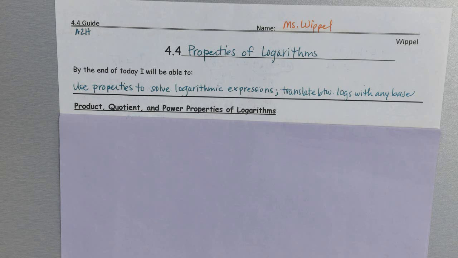We are going to be used to solve logarithmic expressions, and we are also going to do some equations later today, and then we're going to translate that says between logs with any base. So I know in this class specifically you guys were asking me how you can do logs on the calculator because it has the log base 10. So we're going to learn some strategies for that today.